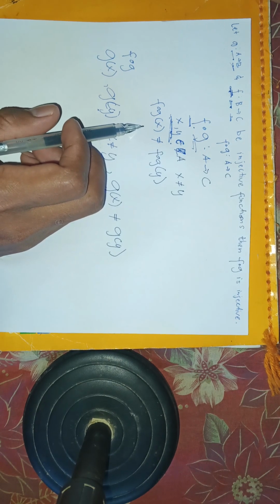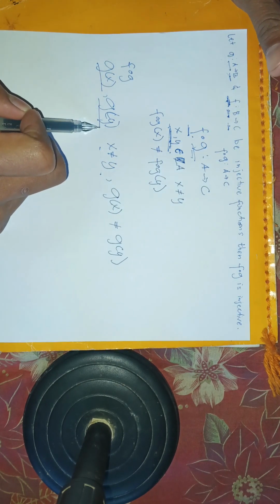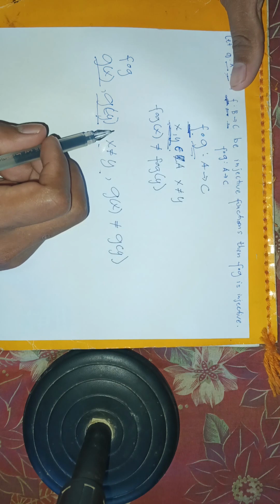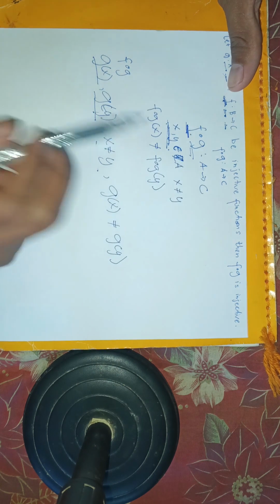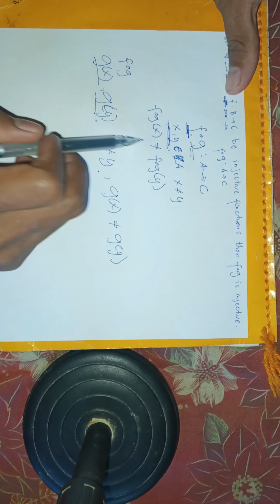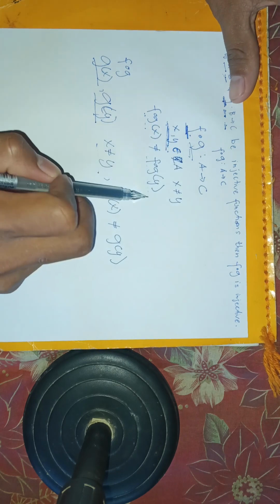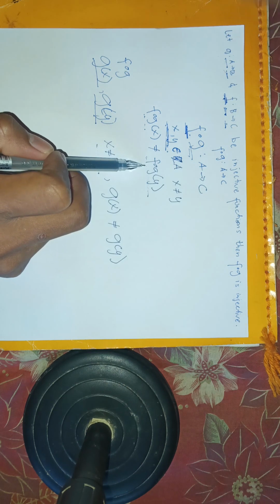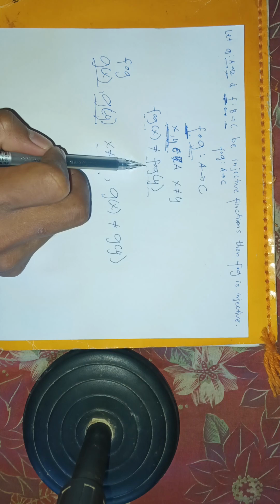The images of g of x and g of y under the function f must be distinct. f of g of x is not equal to f of g of y, because f is injective, so when we put those distinct elements into f, they come out being distinct.